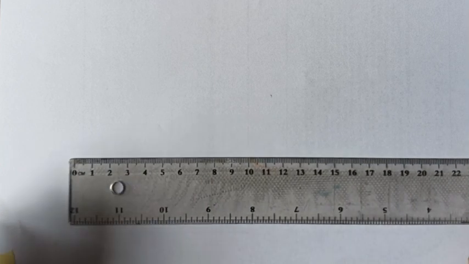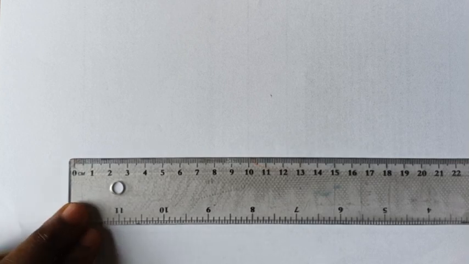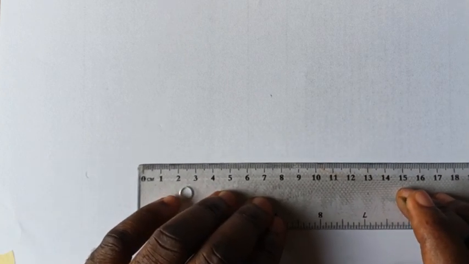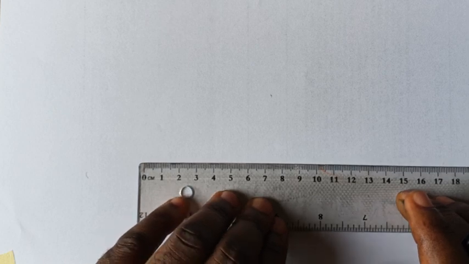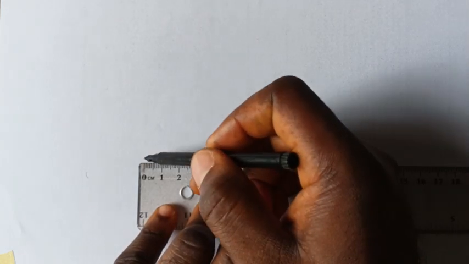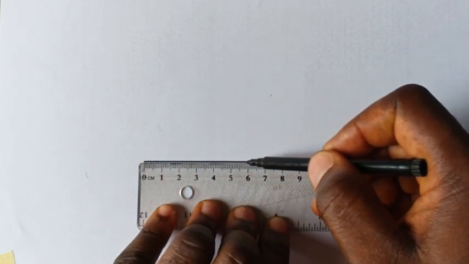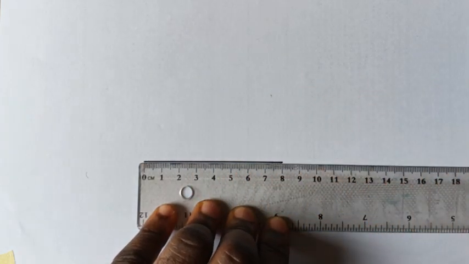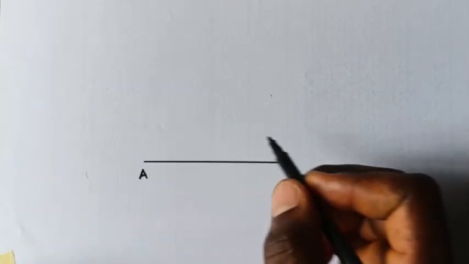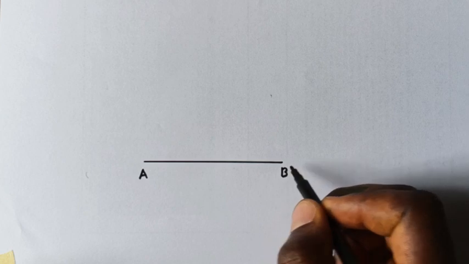Now, for the sake of this tutorial, I'll be using an equilateral triangle for the illustration. And I'll be constructing that using 8 centimeter as my length. So first, I will now draw an 8 centimeter straight line. I will label these points as my points A and B.